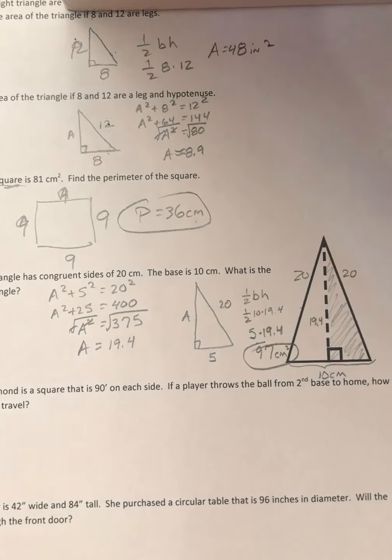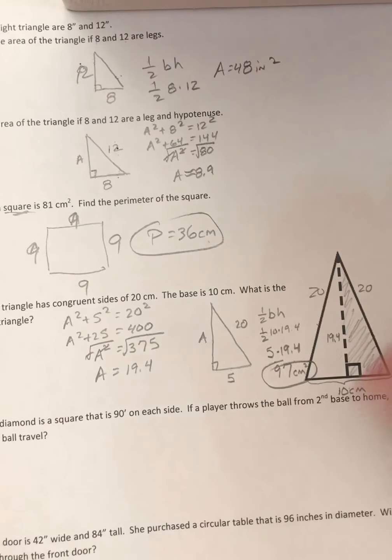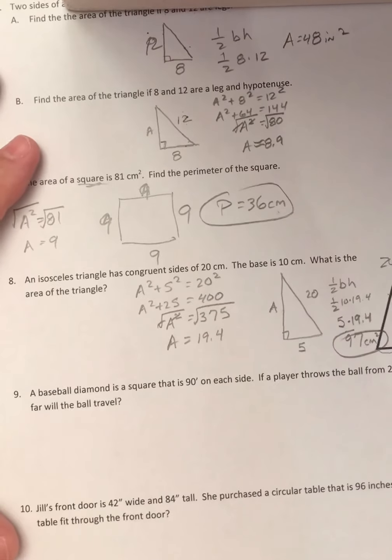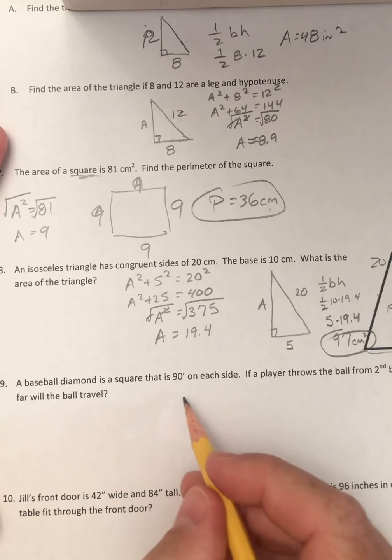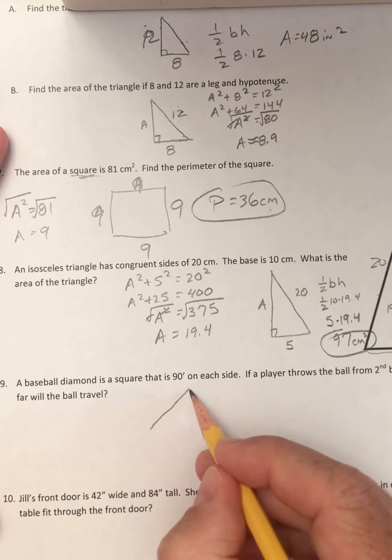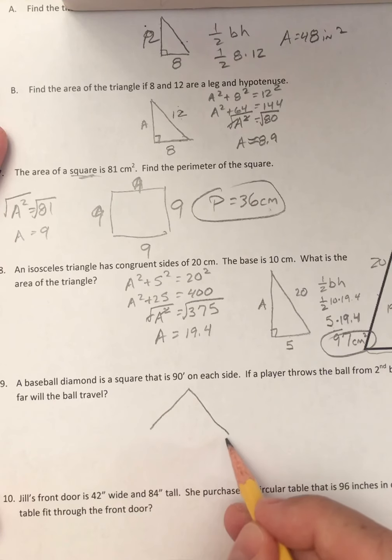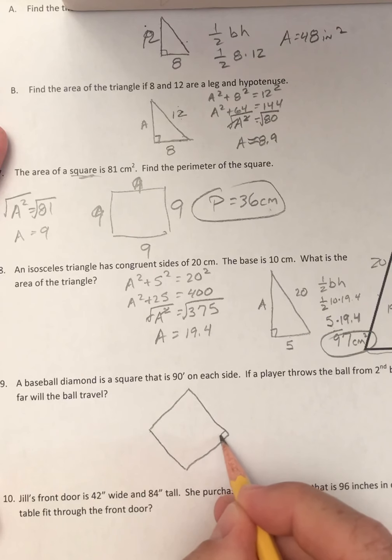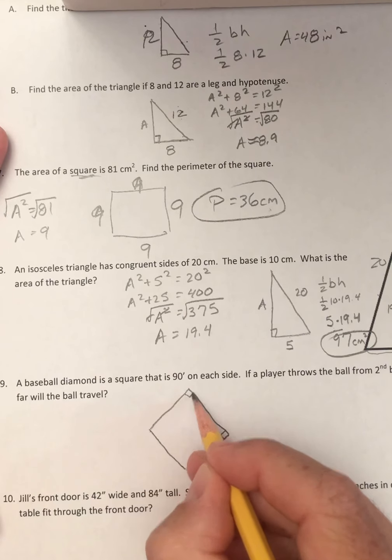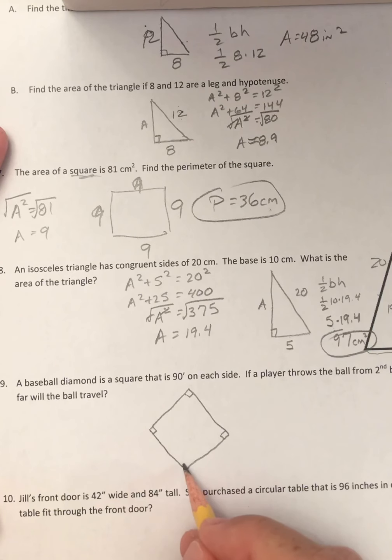Okay. All right. Let me scooch this back over so we can read it here. Sorry. A baseball diamond is a square with 90 feet on each side. I know it's called a baseball diamond, but it's really a baseball square. For those of you that don't play baseball, here's first base, here's second base, here's third base, and here is home plate.